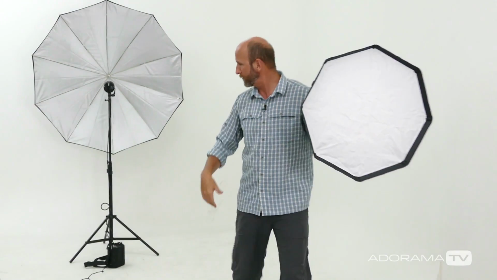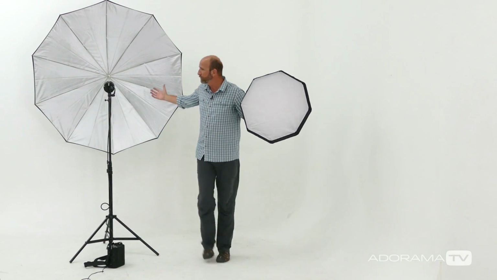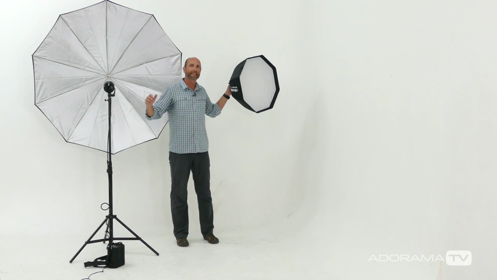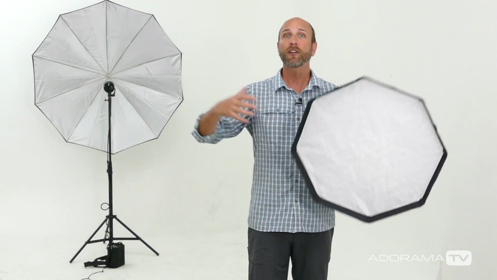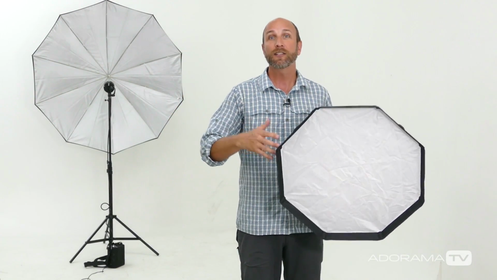Now to illustrate this, take a look at this. I have this softbox right here and notice it's about the same size as this umbrella right here. Or is it? Of course it's not. If I bring it closer, look, it's much larger. In fact, this umbrella back here is much, much larger than this softbox. And that is how effective size works. The closer your light is to your subject, the larger effectively your light source is, and that changes everything.